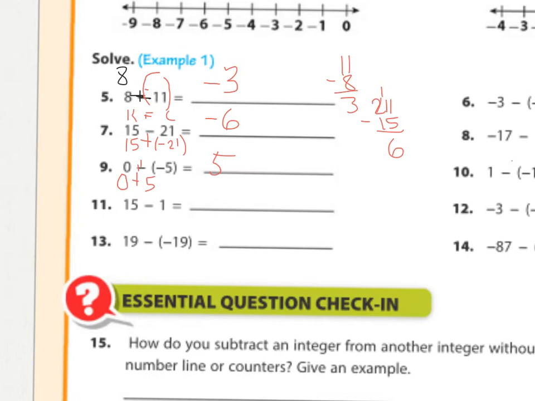All right, keep, flip, change. Keep, flip, and then change the positive 1 to a negative 1. All right, so keep 15 plus negative 1. What do you have more of? You have more positives because you have 15 of those. How many more positives do you have than negatives? 15 minus 1 is 14. So that's your answer.